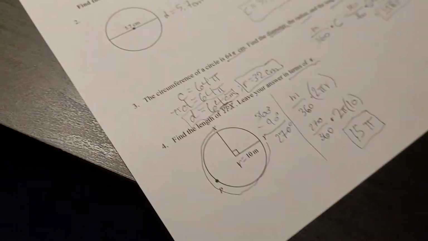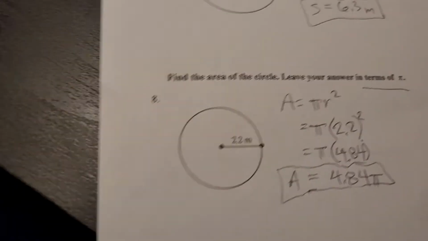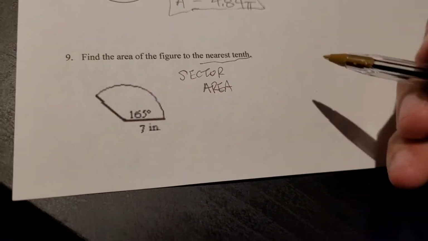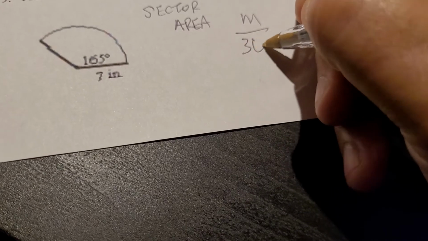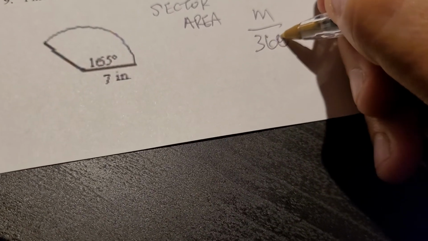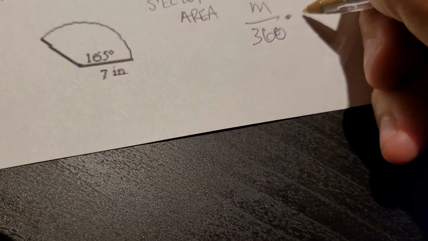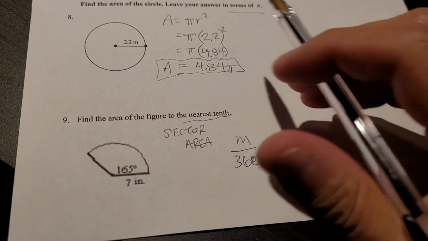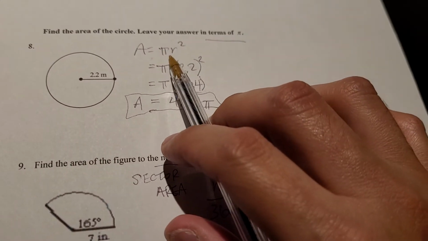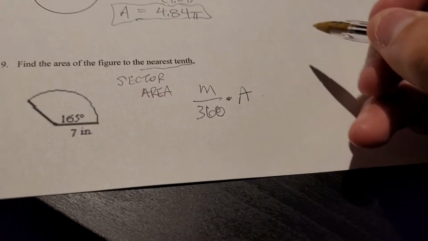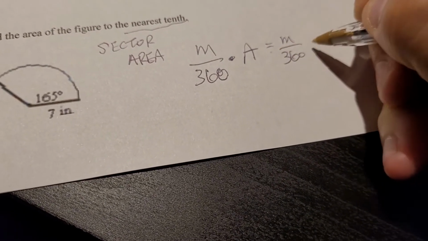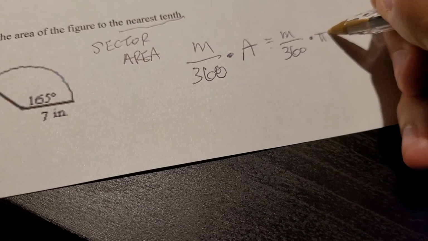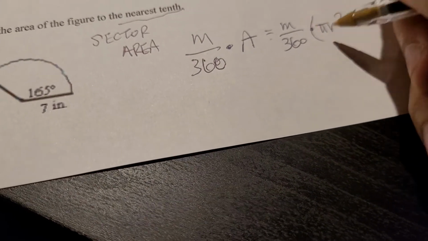So we're going to use a formula that resembles what we did before, which is to say angle divided by 360. But since we just want a portion of the area, we're going to multiply this by our area. Well, what is the area of a circle? Remember, we had that from the previous problem. That's pi r squared. So basically, I'm just saying our angle over 360 times pi times radius squared.